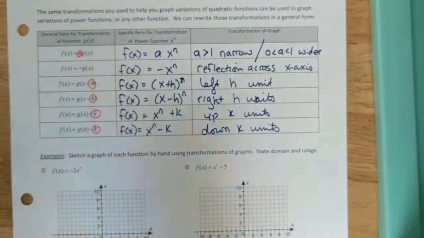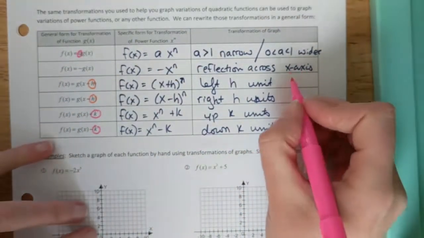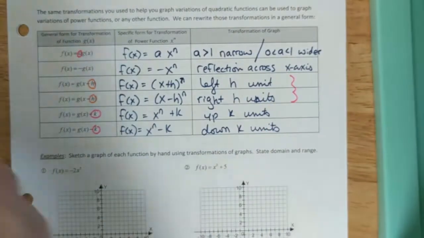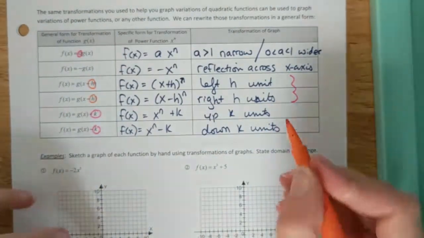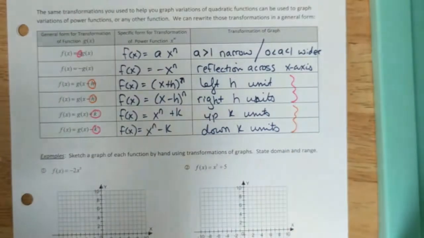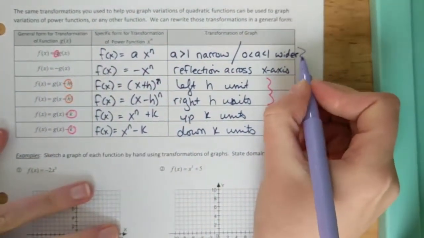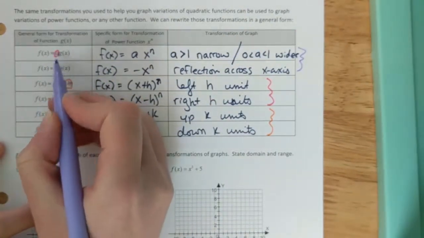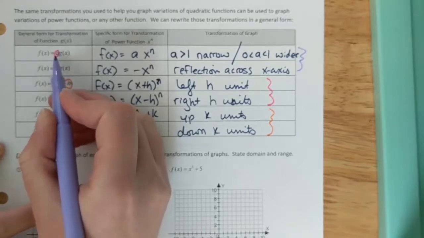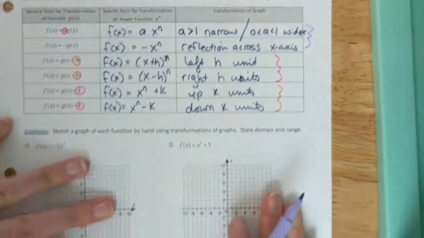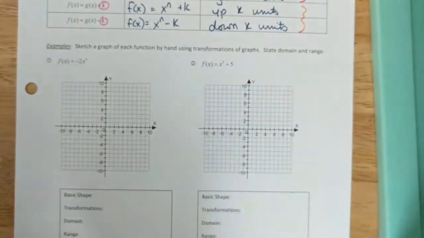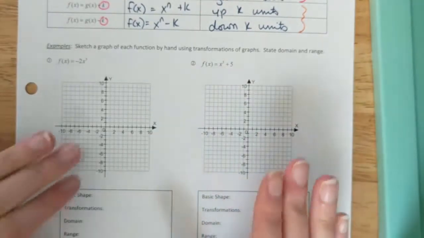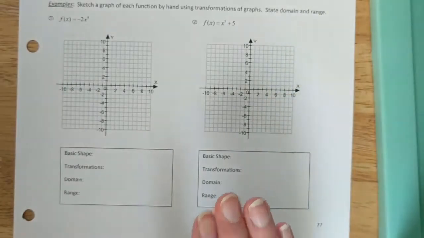All right, so just grouping these together. Those two are both horizontal shifts. The bottom two are both vertical shifts. And the top two are both coefficients, but there's a difference between if the coefficient is numeric versus if it's a negative sign. You can have a combination of those two things. A negative number is going to do both of those things. So those are the same basic transformations as we saw with the quadratics. Nothing different about those. We're just going to see how those apply to our power functions.